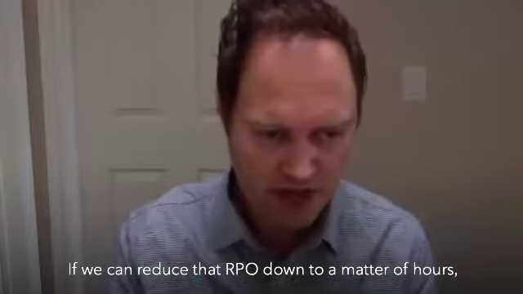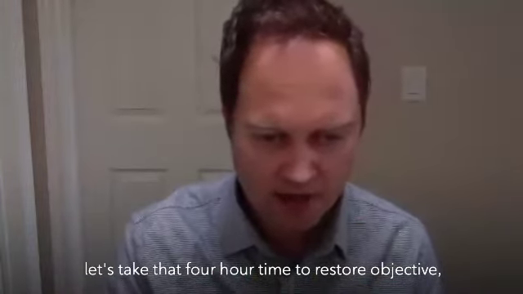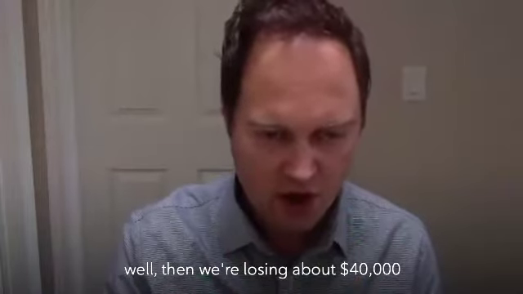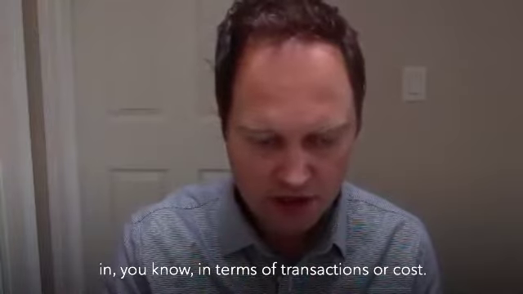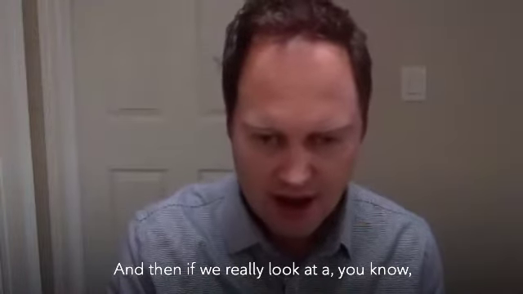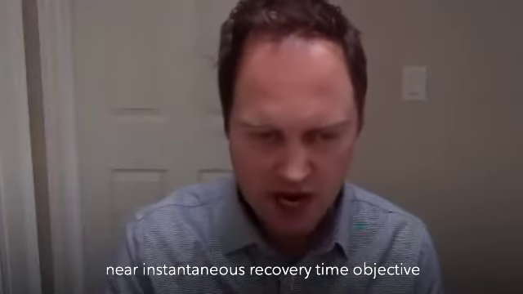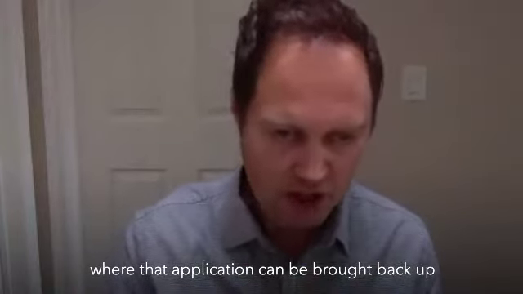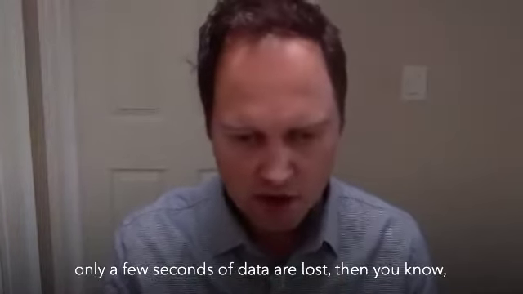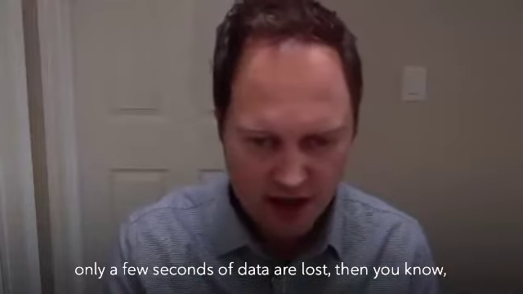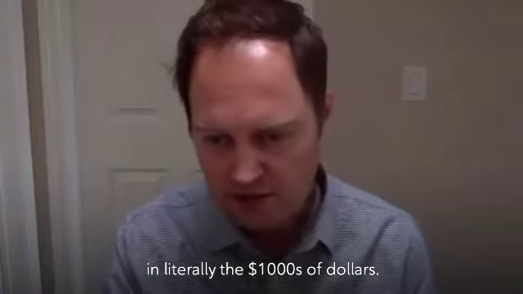If we can reduce that RPO down to a matter of hours, let's take that 4-hour time to restore objective. Well, then we're losing about $40,000 in terms of transactions or cost. And then if we really look at a near instantaneous recovery time objective, where that application can be brought back up in a matter of seconds, and only a few seconds of data are lost, then we're looking at downtime that's measured in literally the thousands of dollars.